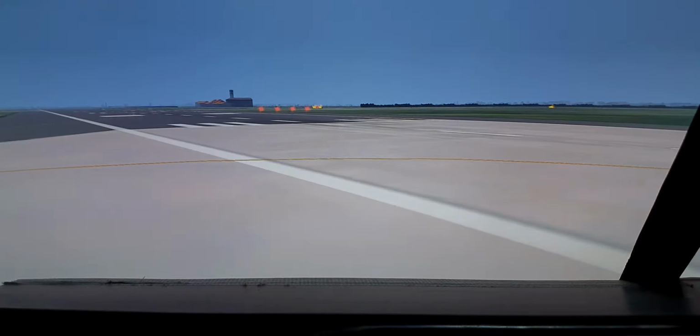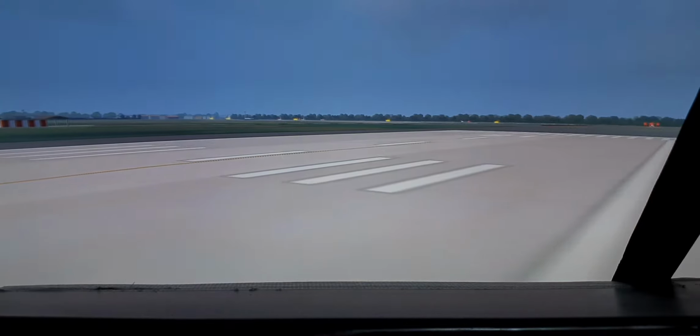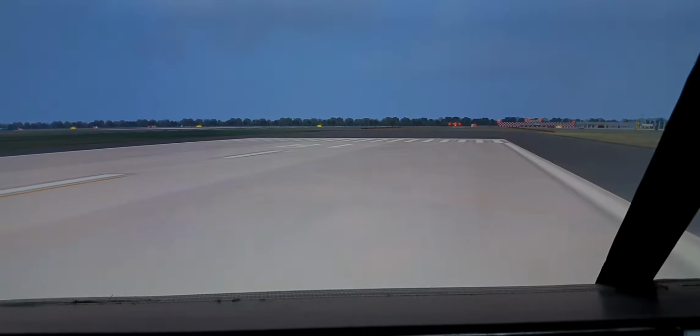Okay, right clear, left clear. We do a little backtrack here in order to have the whole length of runway available.